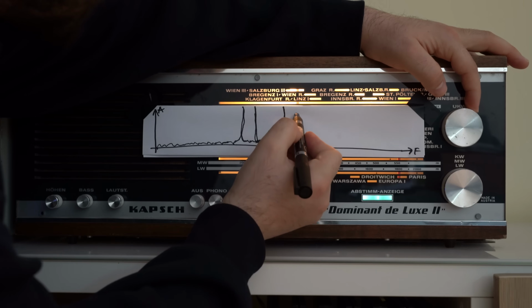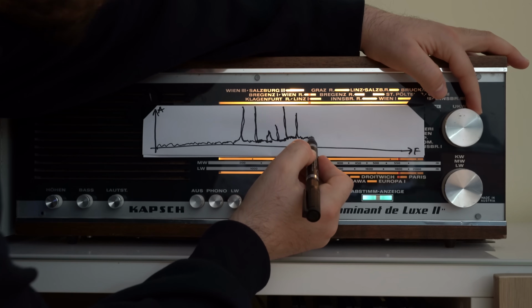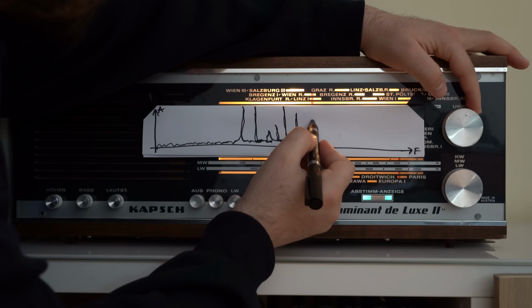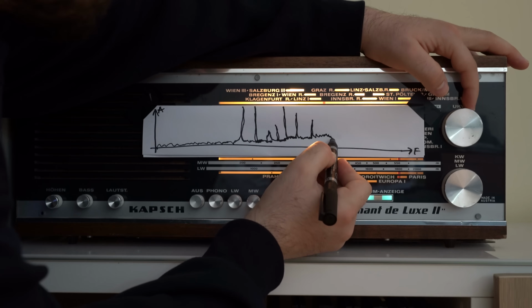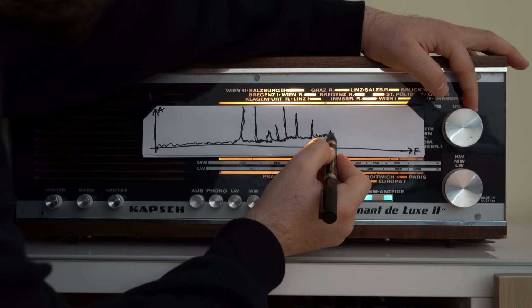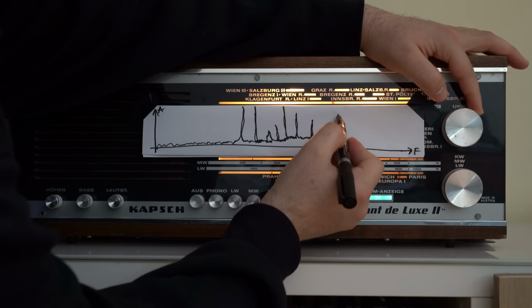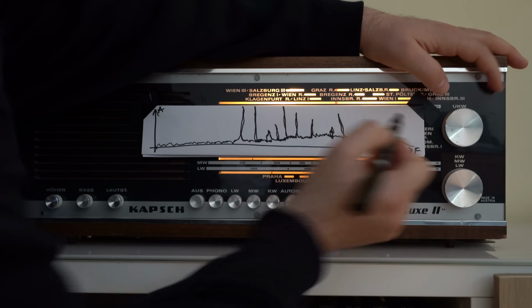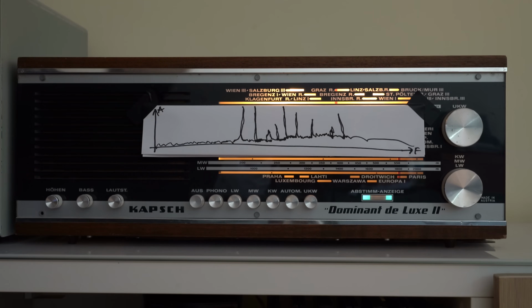This one's also pretty strong. Another strong one here. This one's very weak, but is there. And here we have another one that's pretty strong, and you get the point. Here it is. We have our own handmade frequency domain graph of the broadcast band.